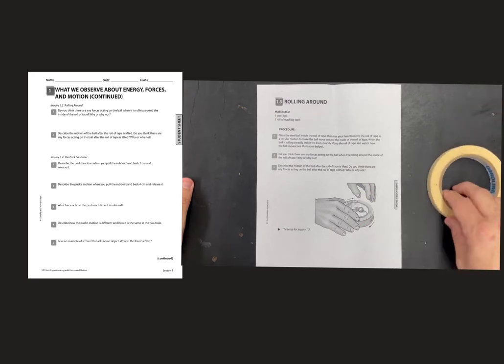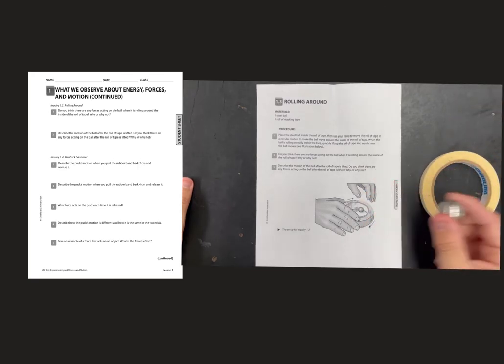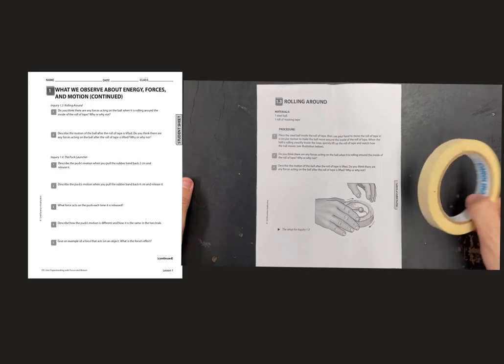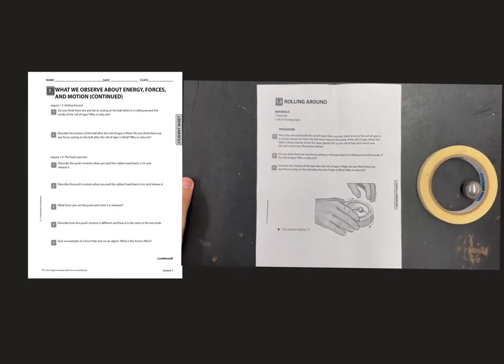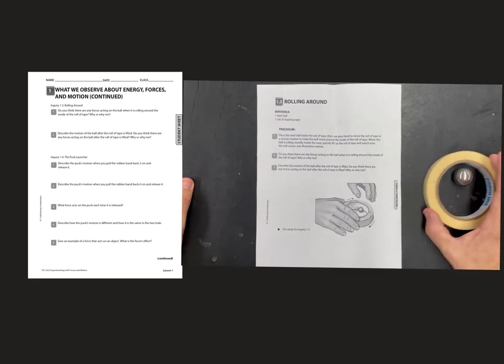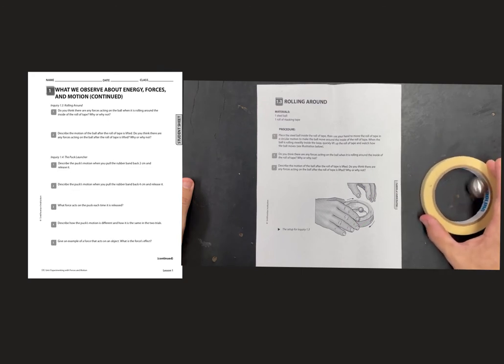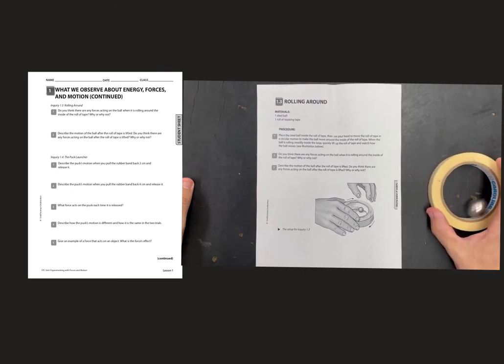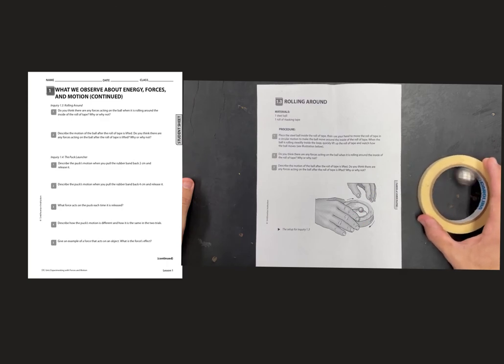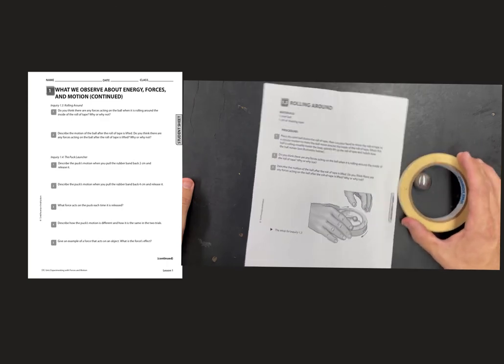All right, so for this lab, you have 2 items, a steel ball and a masking tape roll. So the procedure tells us to place the steel ball inside the roll of tape. Then use your hand to move the roll of tape in a circular motion to make the ball move around the inside of the tape. It's like this. When the ball is rolling steadily inside the loop, quickly lift up the roll of tape and watch how the ball moves. Are we watching?